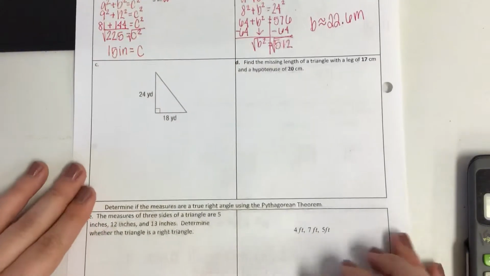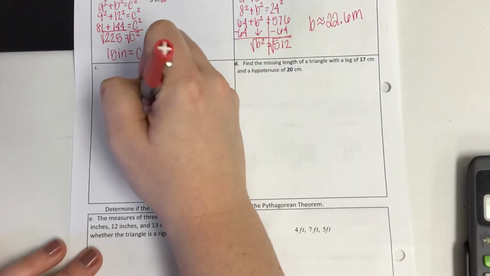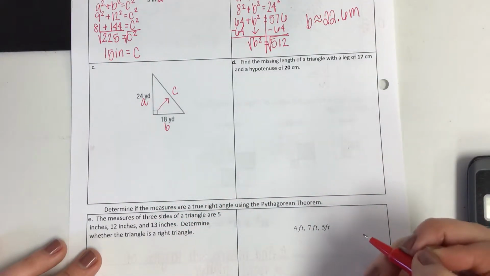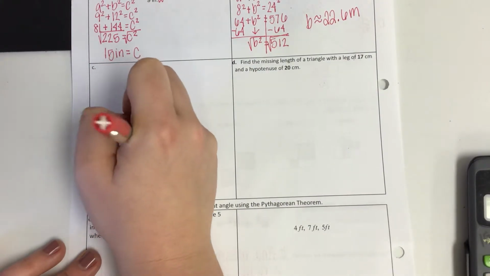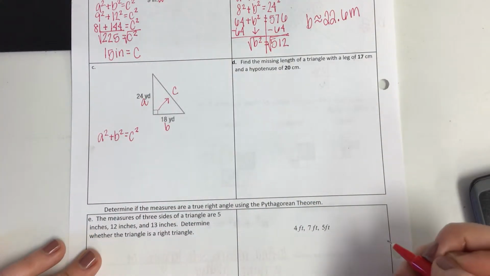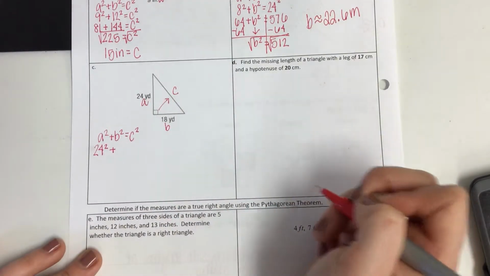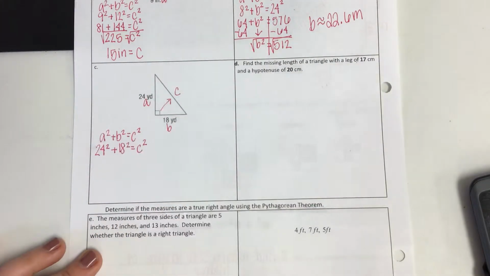Letter C. Our two sides that we know are next to the right angle, so those are A and B. And our side opposite our right angle is letter C. So again, we have our formula, a squared plus b squared equals c squared. And we're going to plug our numbers in. A is 24, so I have 24 squared, plus b is 18, so I have 18 squared, equals c squared.